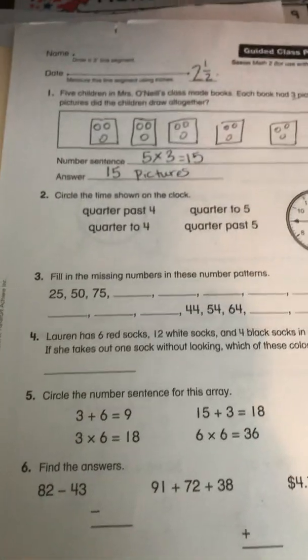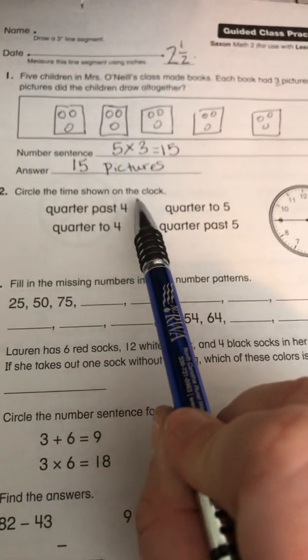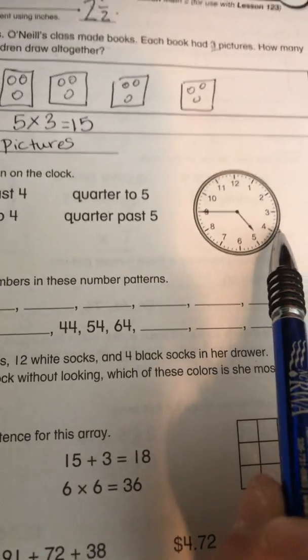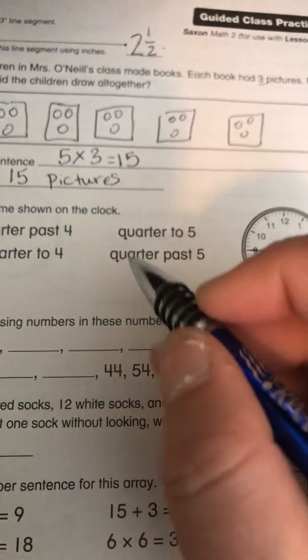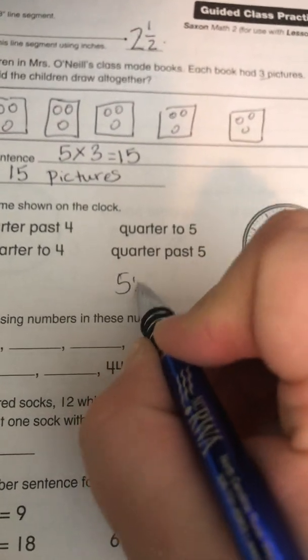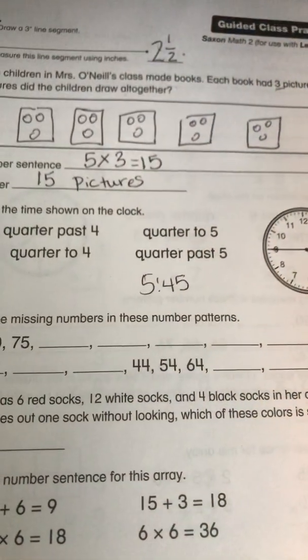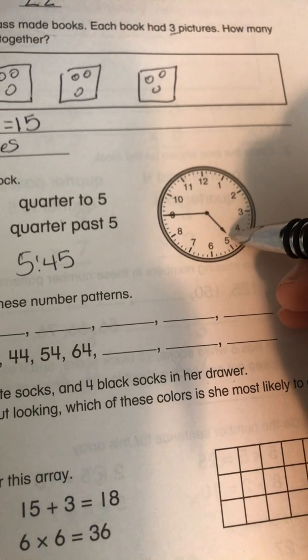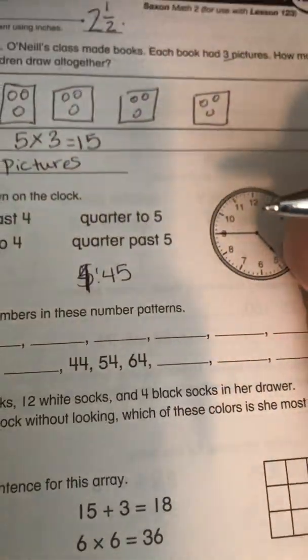Great job. Number 2. Circle the time shown on the clock. Oh, very nice. So what time is it here? Good. We would have 5:45. Okay. All right. Oh, I'm sorry. Look, Miss Honrine even makes mistakes too. Nope, I am not perfect. So it's 4:45. Pardon me.